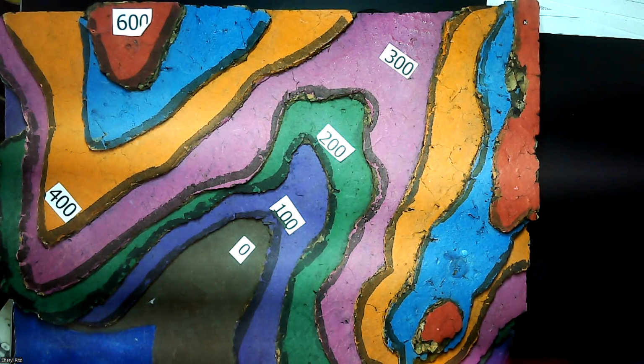So again, if I was to just trace these black lines, in fact, I'm going to do it. And I know they won't be able to see it on the Zoom, but if I just trace a few of these black lines.